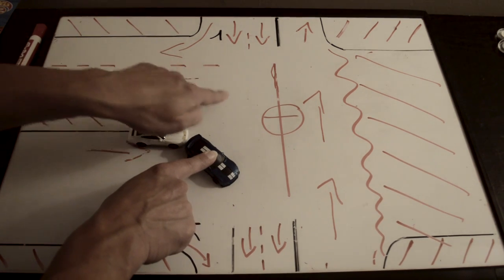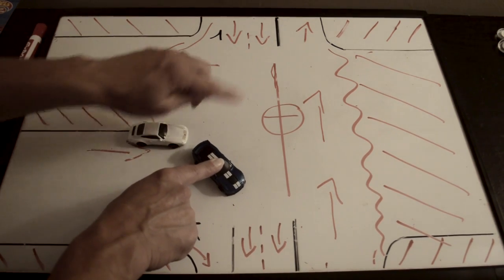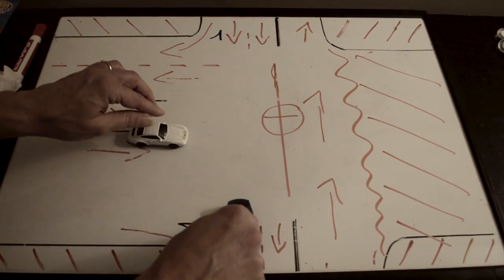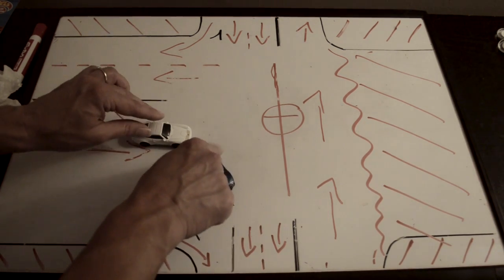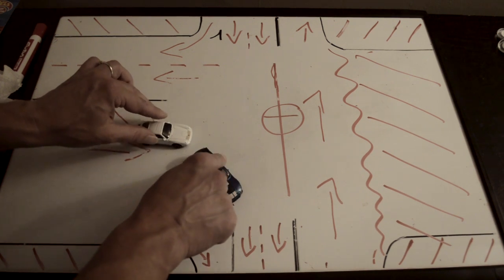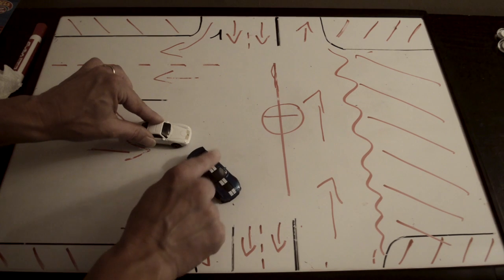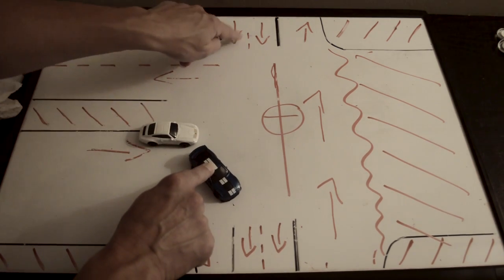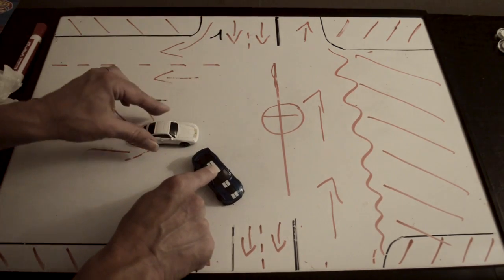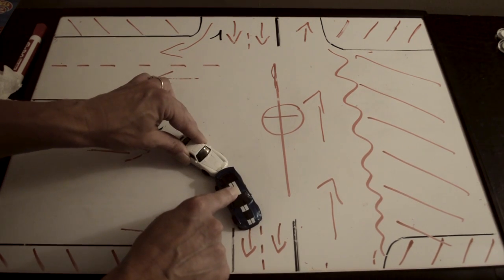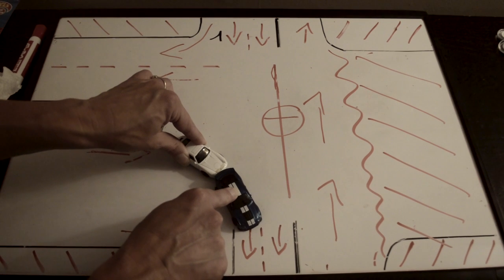And so while looking in this direction, I thought that this person had left already and came this way, but they didn't. They stopped for some reason and didn't turn. And with my eyes looking over here for any cars, I hit that one. I hit this car.